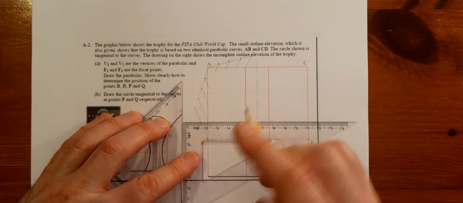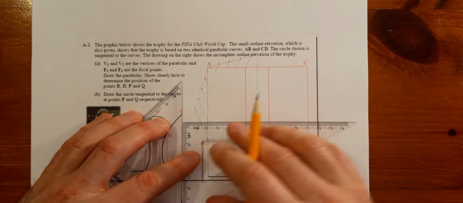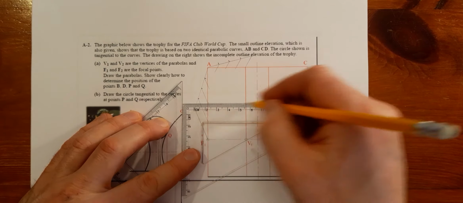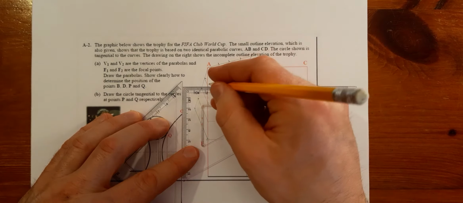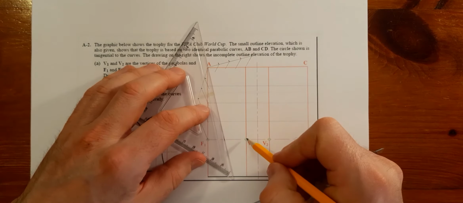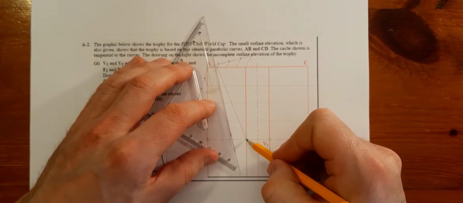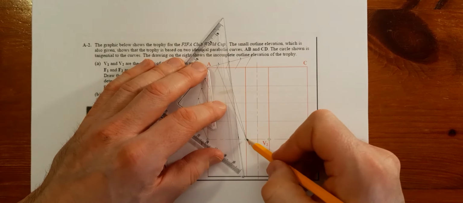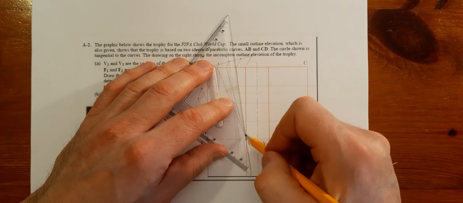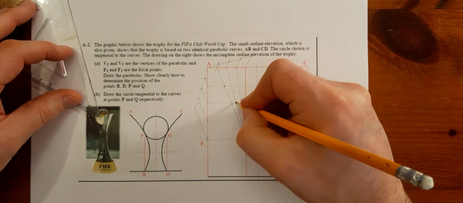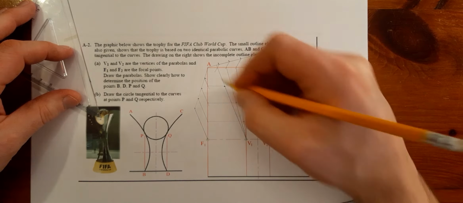And if you ever get confused about this, the vertex is there, but you could of course rotate your sheet and bring the lines all the way across, and you need them for mirroring later on. And we can just join them up like so. As I get the point here, here, and here.